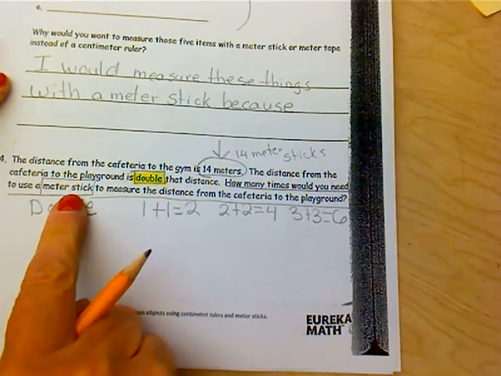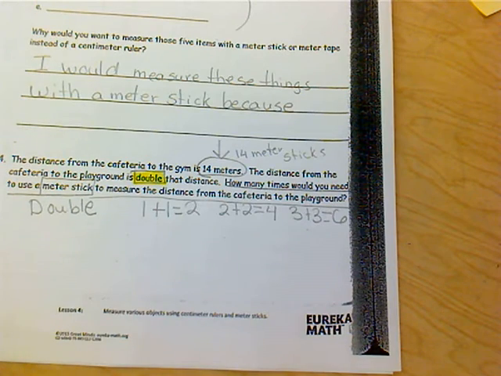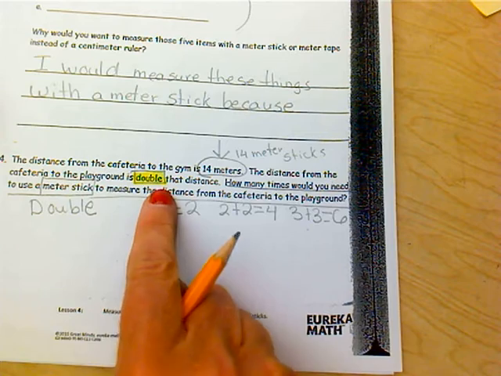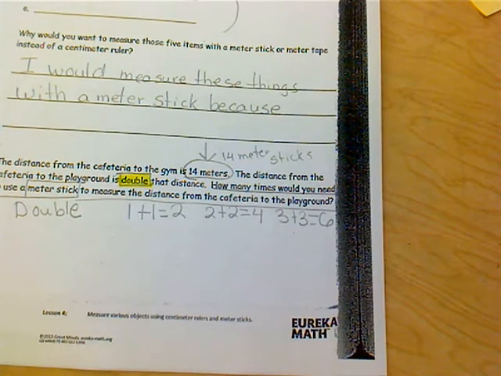They want to know how many meter sticks it would take to measure from the cafeteria to the playground, and it's double that distance. Okay, take just a minute, shut the video off, and let's see if you can do it. Okay, are you back?